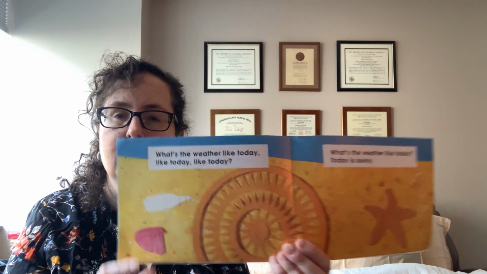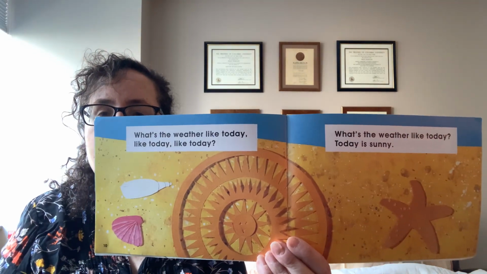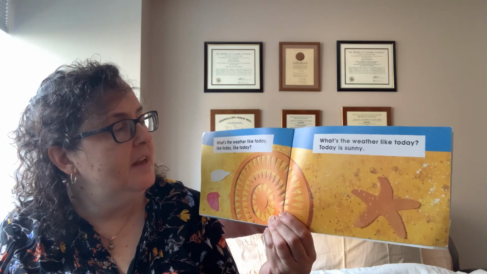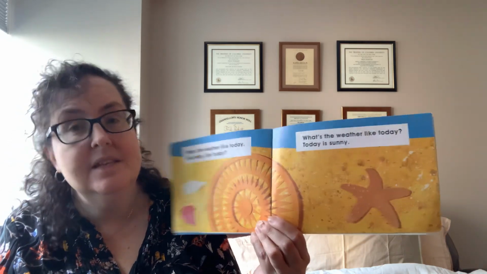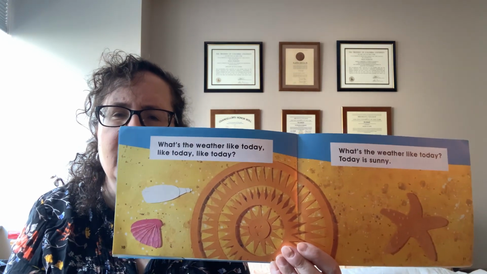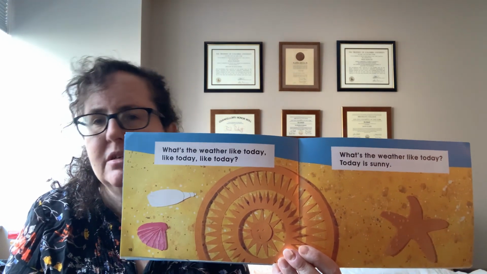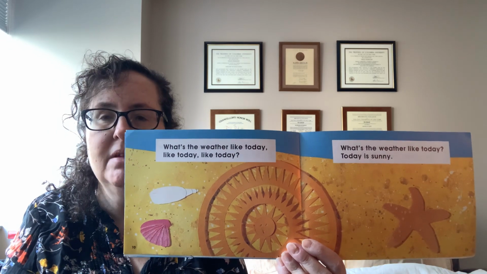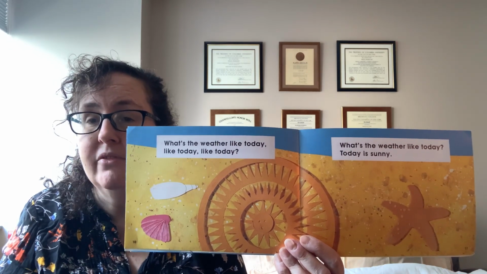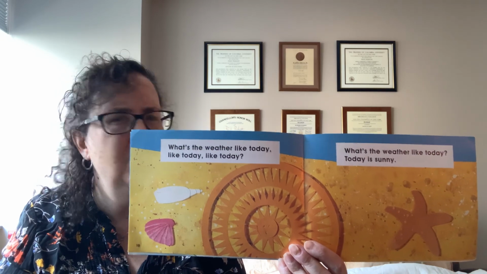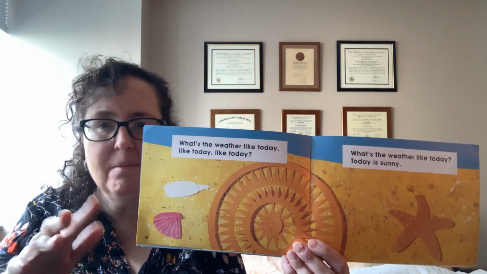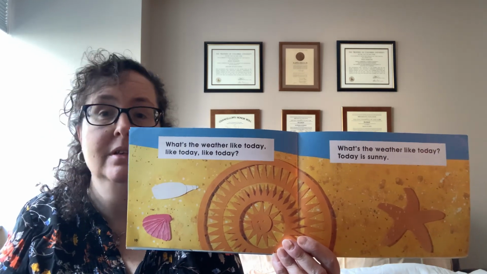Look at this one. Well, let's see. What is the weather like today? Well, when do you usually spend time on the beach, walking with your family, maybe even going in the water? When is it warm enough to go in the water? In the wintertime, is it warm enough to go in the water? Probably not. I wouldn't do it personally.